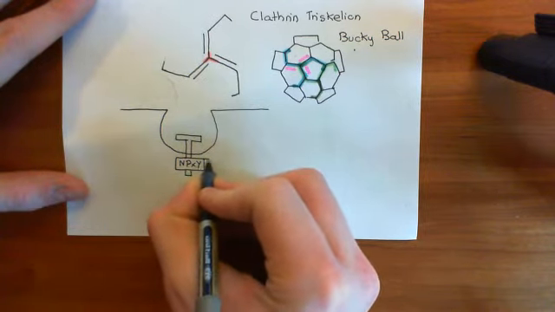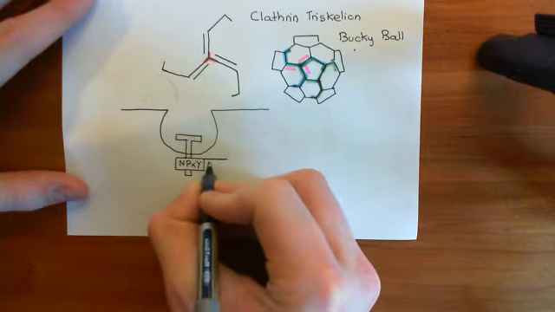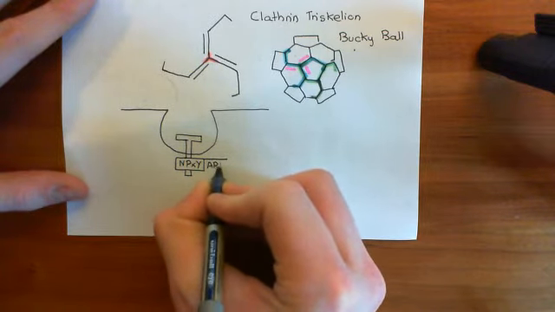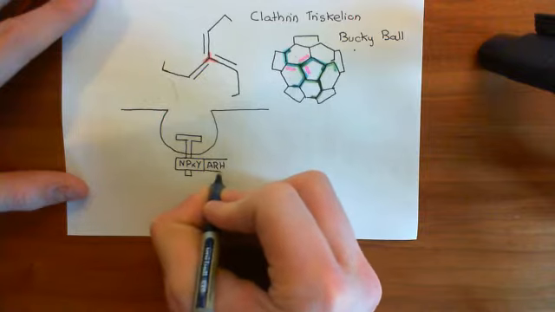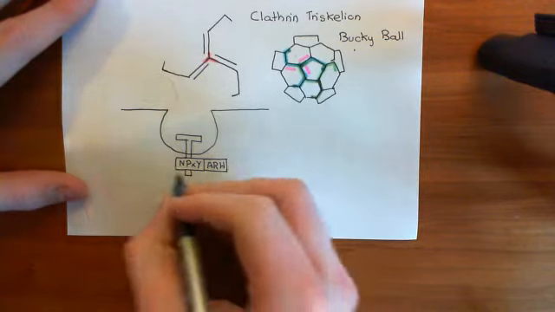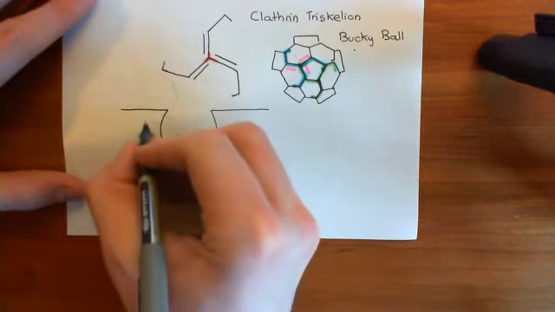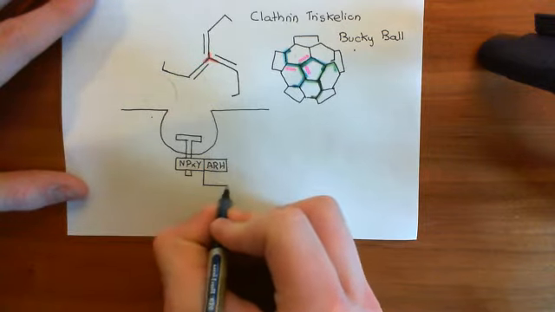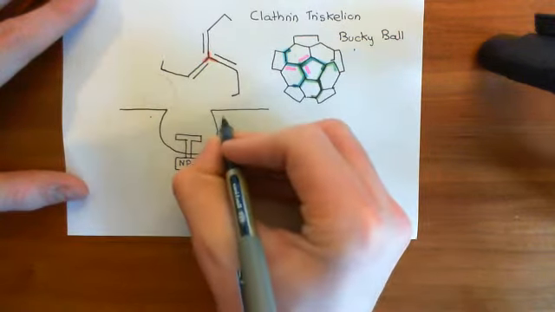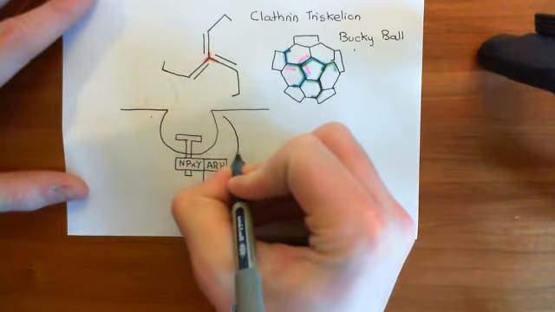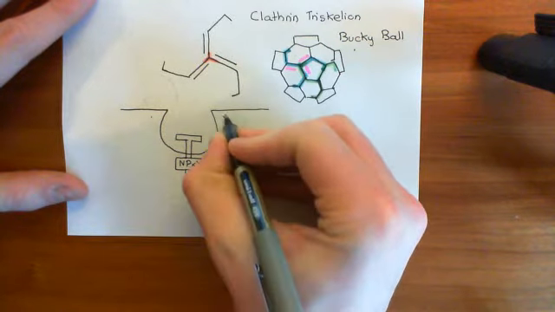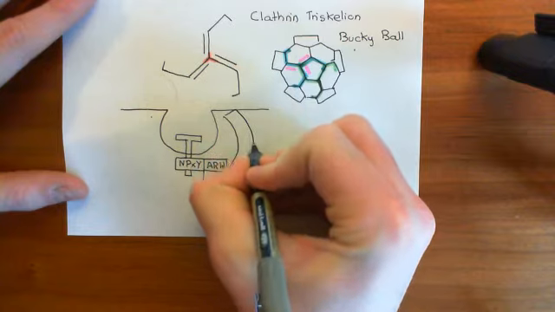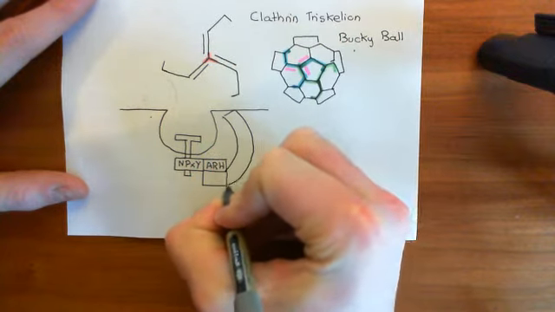Which has bound to this LDL receptor adapter protein, and because I haven't got much space, I'll just call it the ARH, the Autosomal Recessive Hypercholesterolemia. And now what's happened is that a Clathrin protein has bound to that, and then the Clathrin protein is starting to form one of these buckyballs. So it's starting to polymerize with many other Clathrin proteins, and it's forming a buckyball.